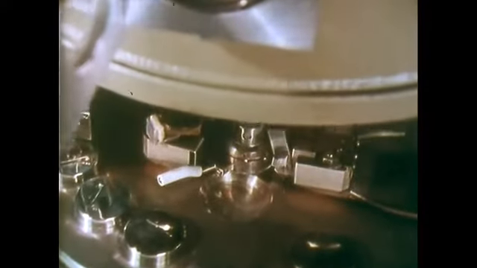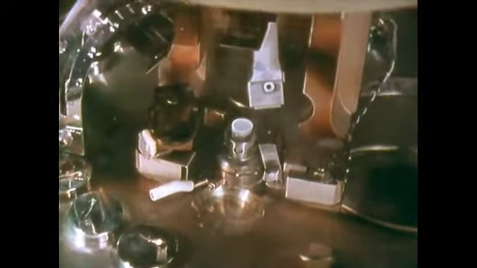After replication, the specimen is removed and the replica floated onto water or acid or base so as to dissolve away the specimen, because what we look at in the electron microscope is just the replica.